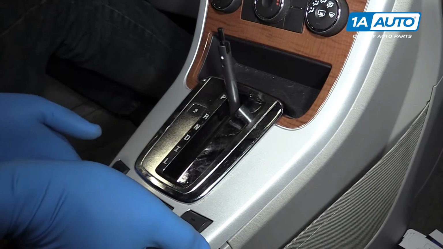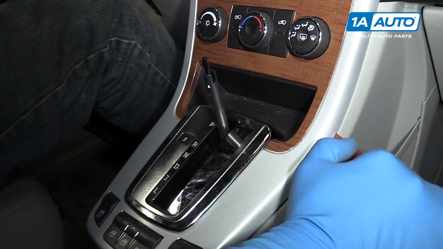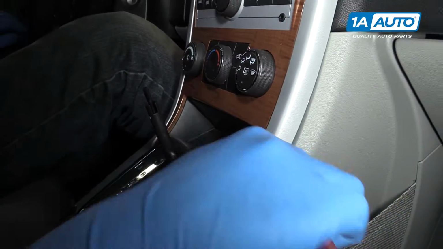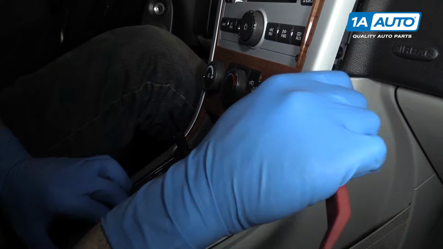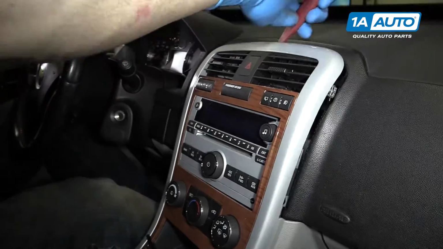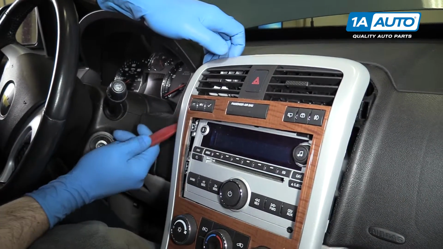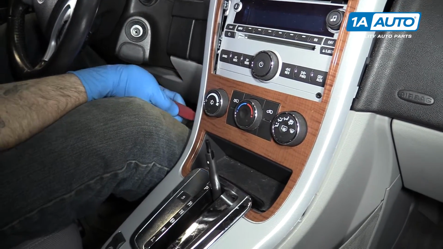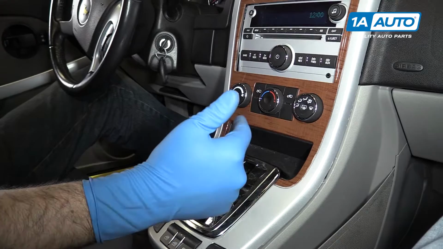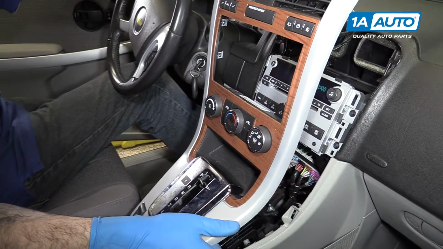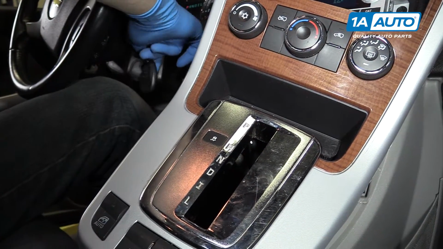Now we'll lift up on the bottom and work our way around the edges with our trim tool, releasing all the clips. There are some in the corner here that you have to kind of pull back and up. Turn your key on, place the vehicle in neutral, carefully lift the bezel up and back. We're going to put the vehicle back in park and take our key out for now.